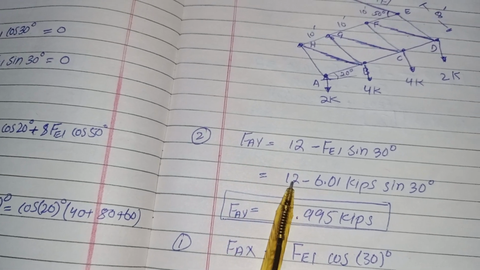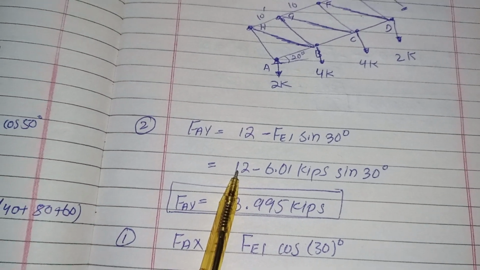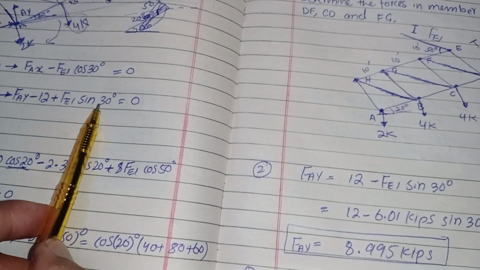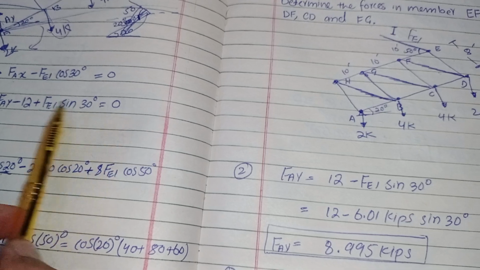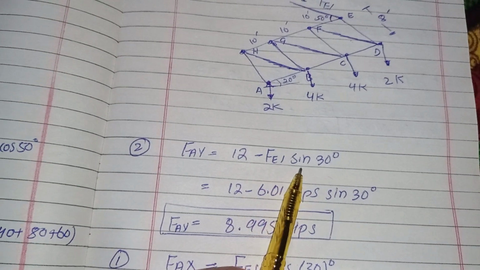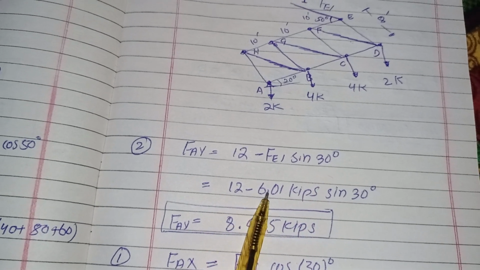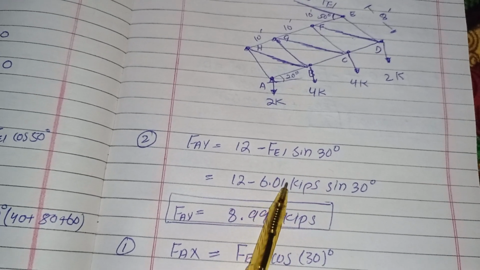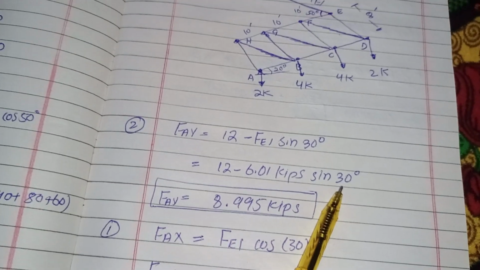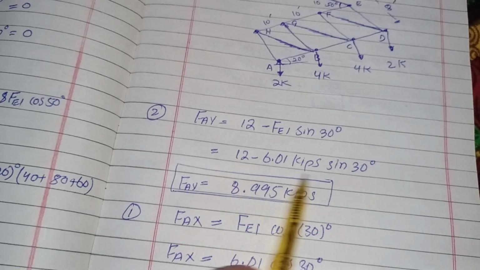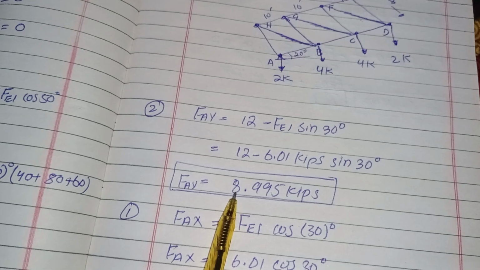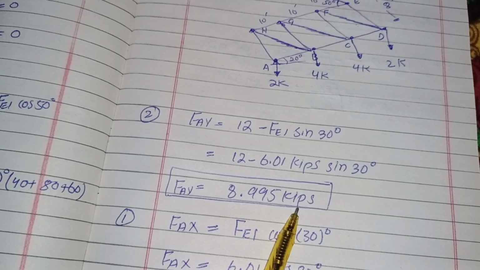When you move it to the right side, it becomes positive 12, and when you move FEI sine 30 to the right side, it becomes negative FEI sine 30. So 12 minus 6.01 times sine 30. If you calculate this on the calculator, the result will come 8.995 kips.